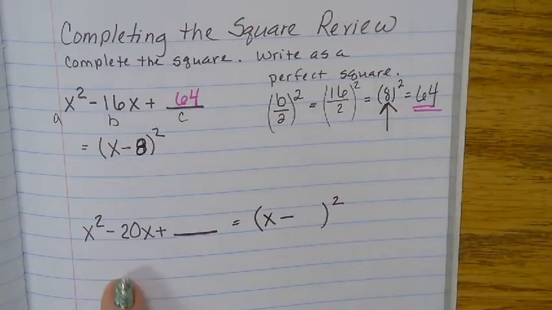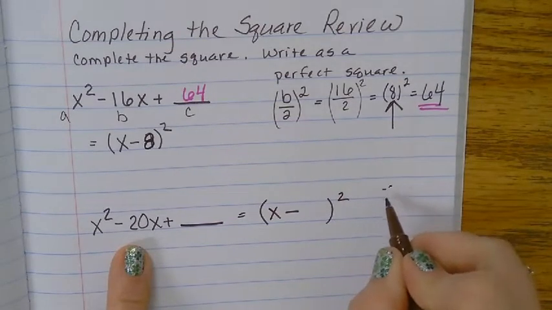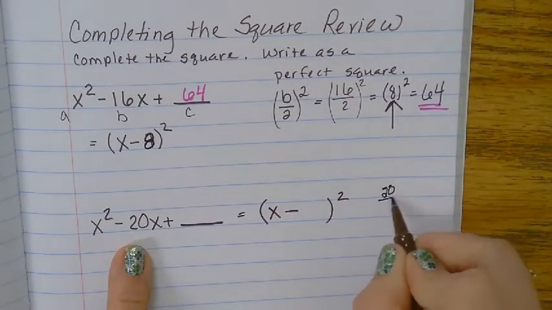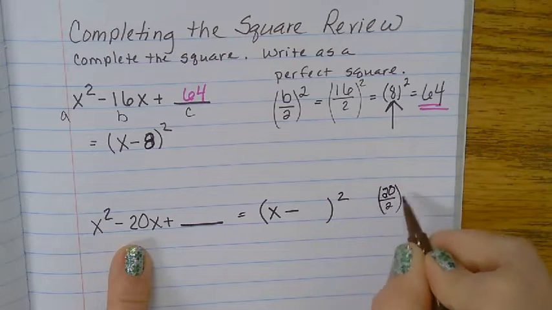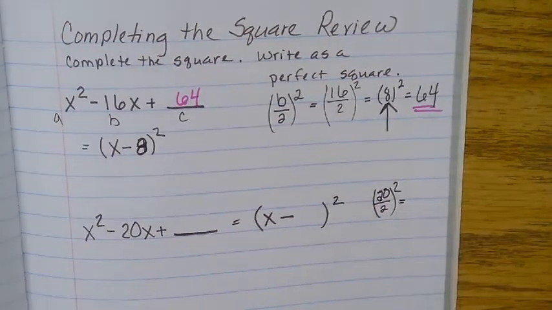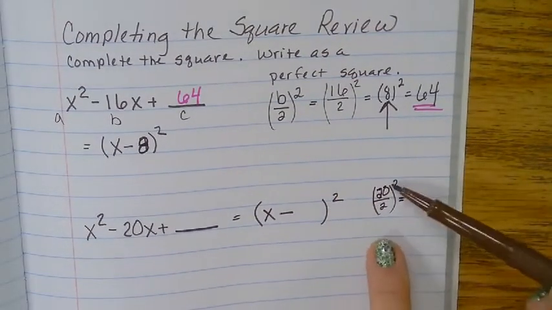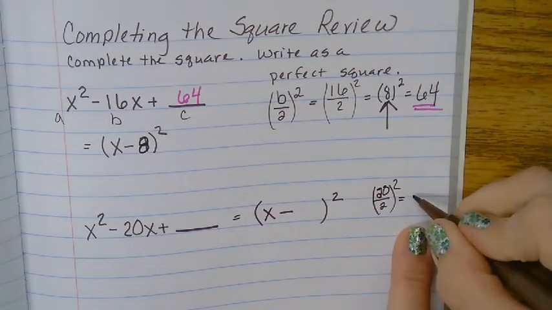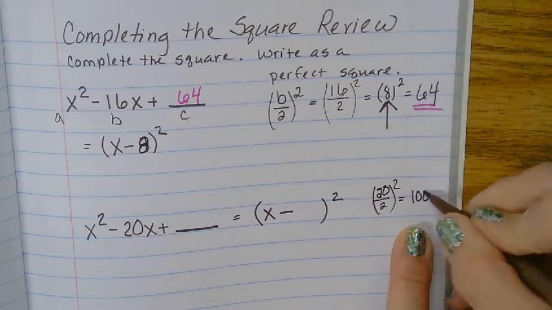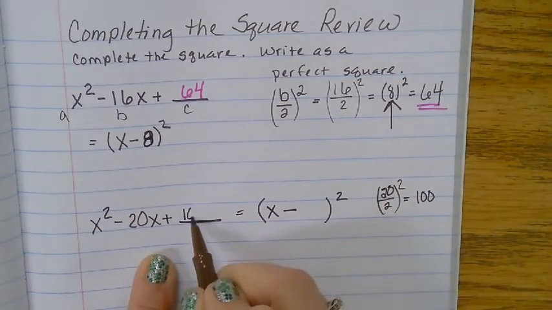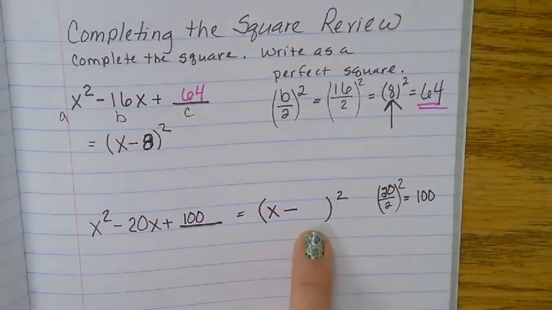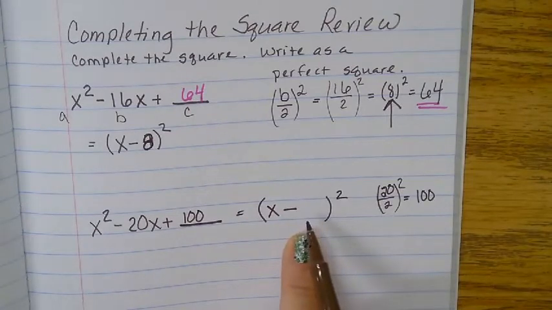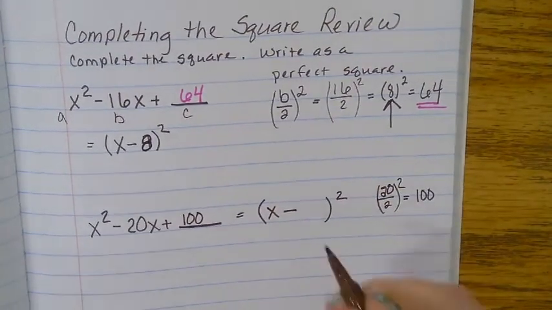Okay, so we're going to take negative 20, or just 20, divide it by 2, and square it. I'm not going to write out all those steps. So 20 divided by 2 is 10, and 10 squared is 100. So that's what goes right here. What is the number that goes in here? 10.